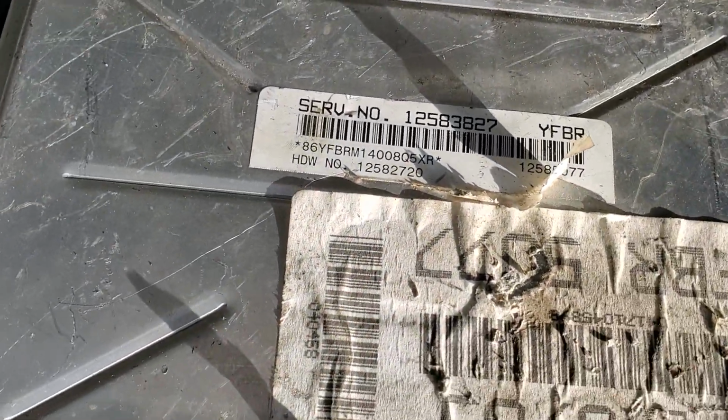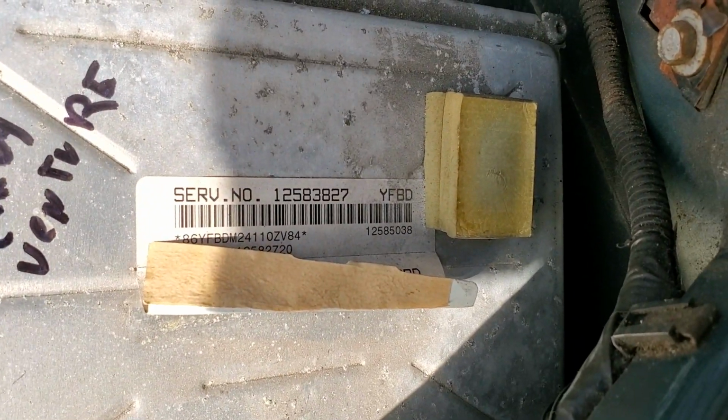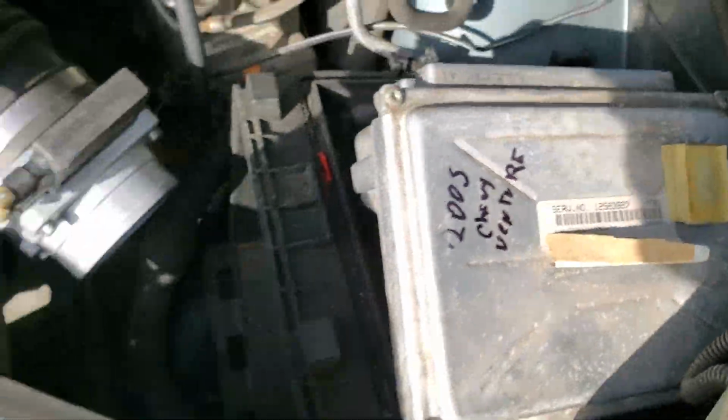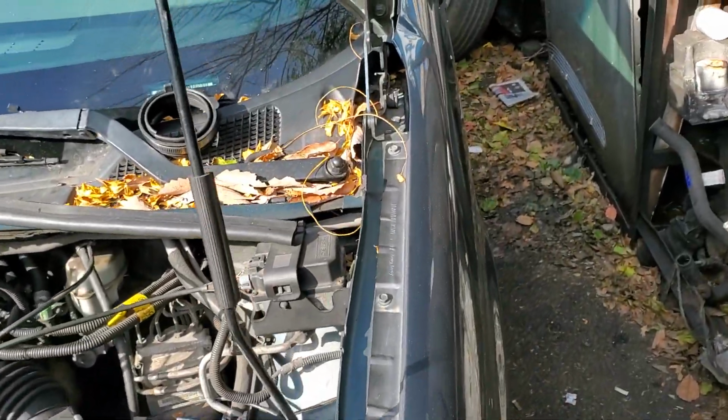Impala 2002. The part number is the same, 1258387. I don't know why it doesn't want to start. I'm gonna try it one more time. Sometimes you have to leave it a little bit of time.